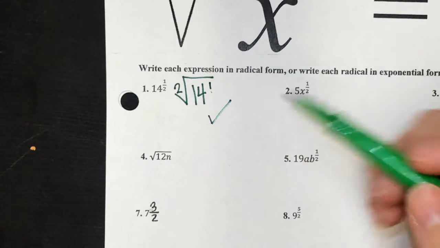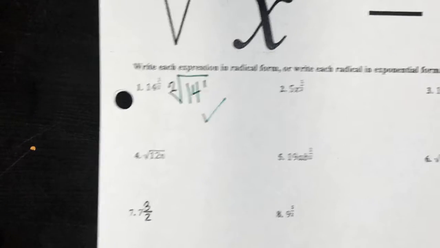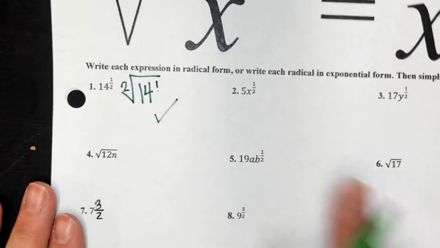Dylan, you're going to be a little bit behind just because you weren't here yesterday, okay? All right, don't give up. Keep focusing. All right, let's do number 2.